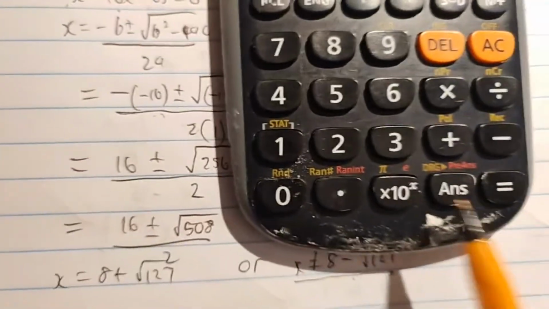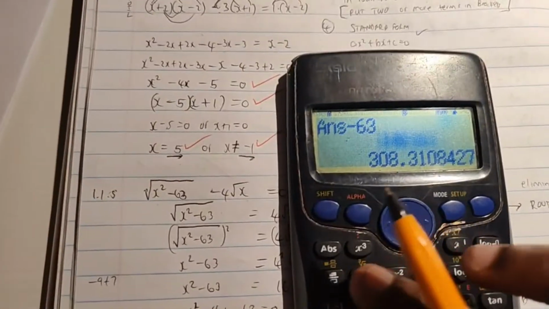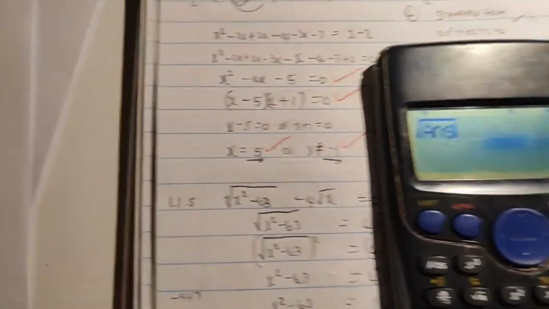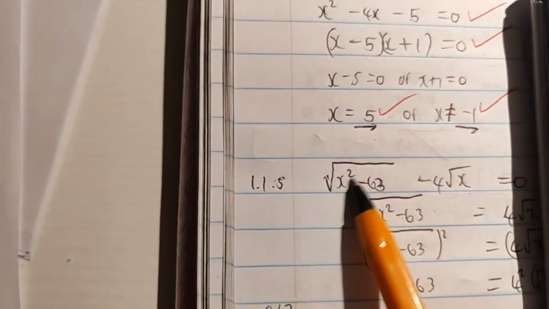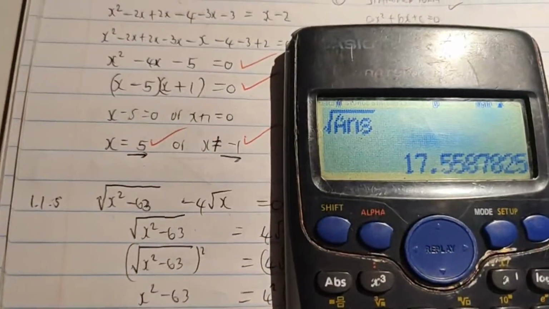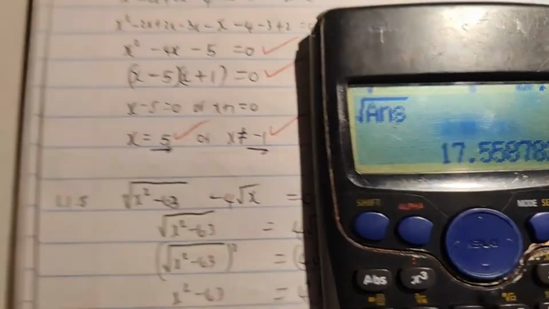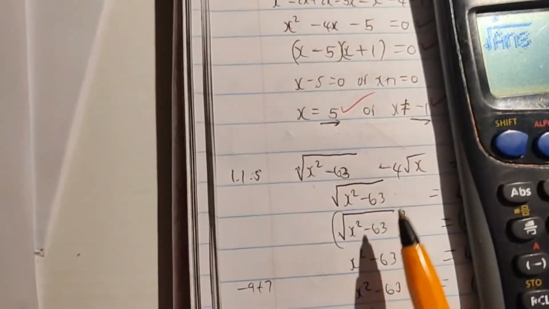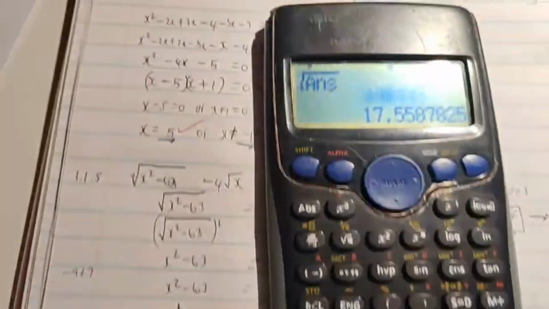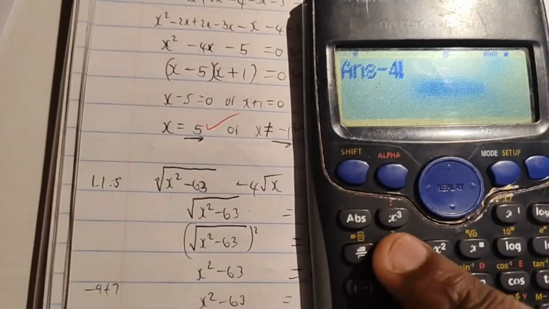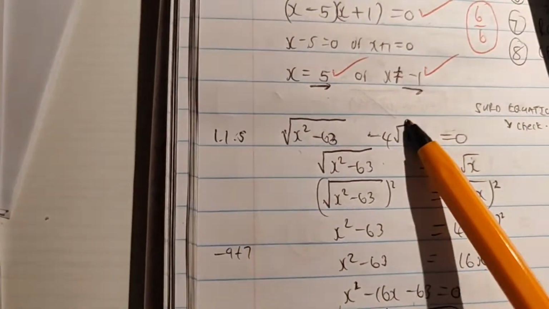So we're going to take that answer, and we are going to take the square root of that answer, because this is underneath the square root, and we are going to check what we get. 17.555, right? Then we are going to subtract 4 root x.